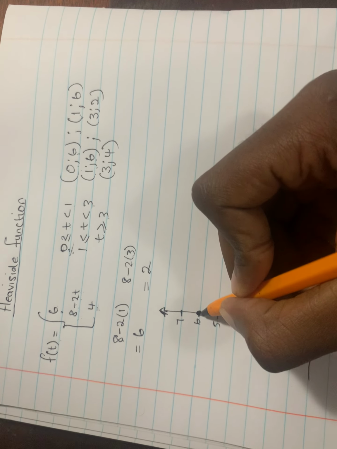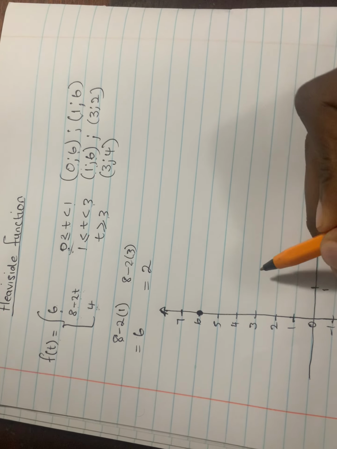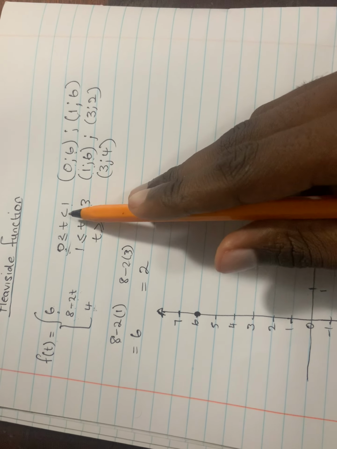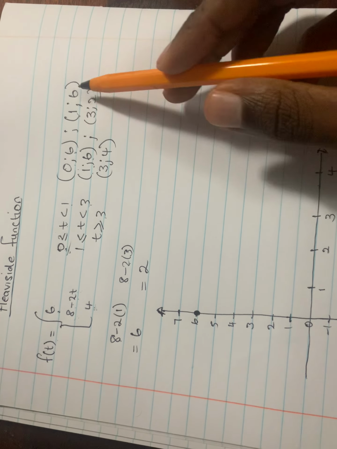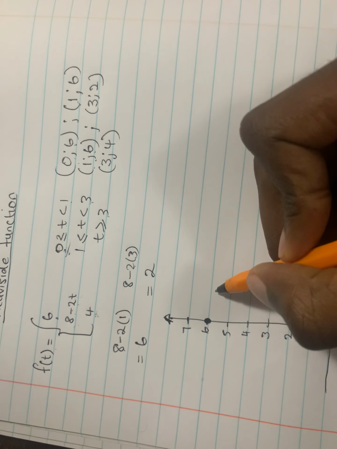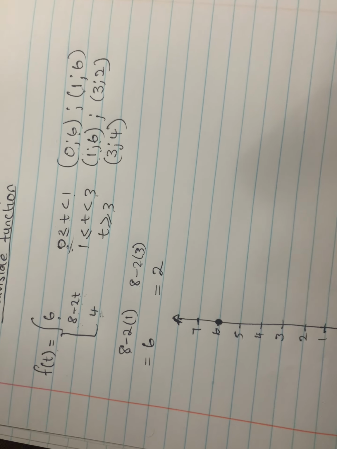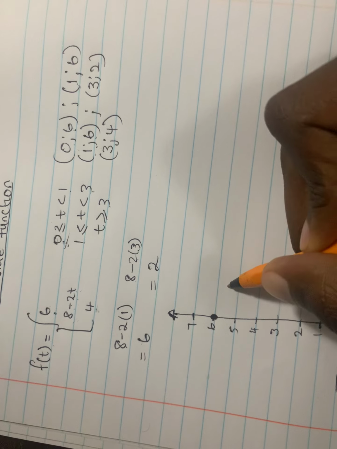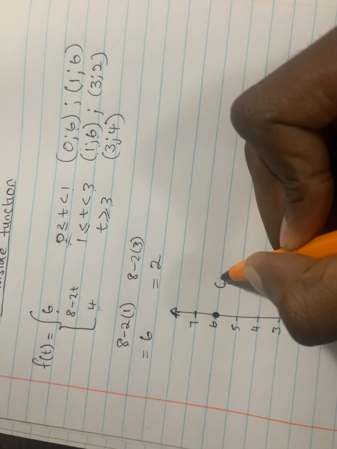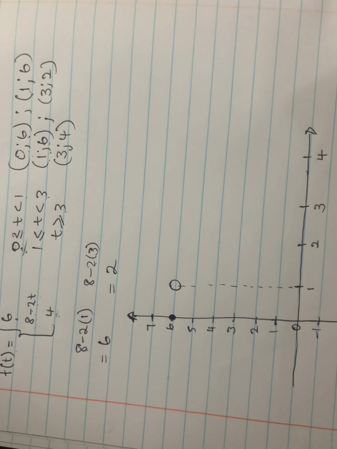I think that is very important. It is a closed dot. And if it is less than, then it is an open dot. So like we have 1 is to 6, it will be like this one.